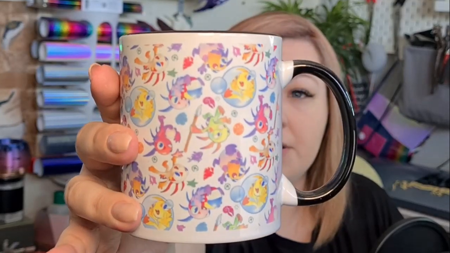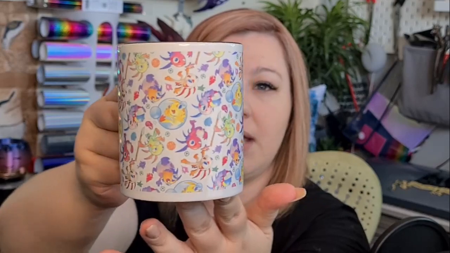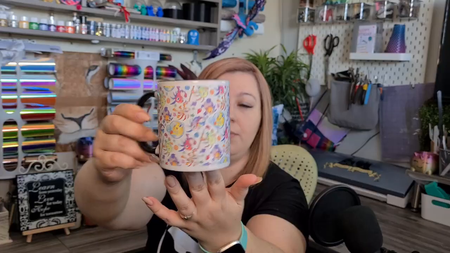Today's video is going to be a Silhouette Studio tutorial. What I'm going to cover is how to create a continuous pattern. Now this pattern is little murlocs, as you can see there, and it is one pattern, it's not a picture, that I've actually done on this mug the whole way through. Now ignore the pressing on the mug, that's kind of why I have it, because it was done wrong.